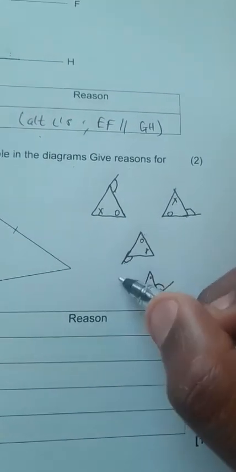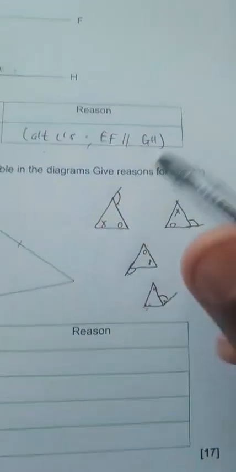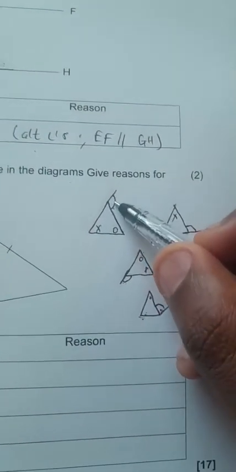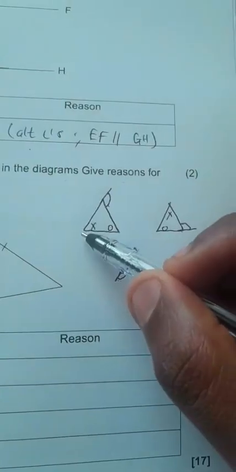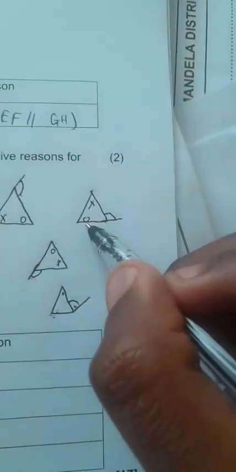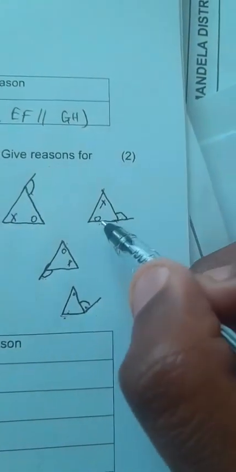It's actually in line with the side of the triangle, as well as this. This is the exterior angle. It's actually in line with the side of the triangle, and that is also the exterior angle because it is in line with the side of the triangle.